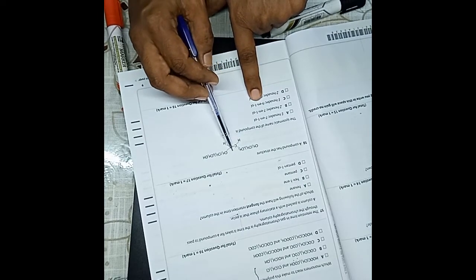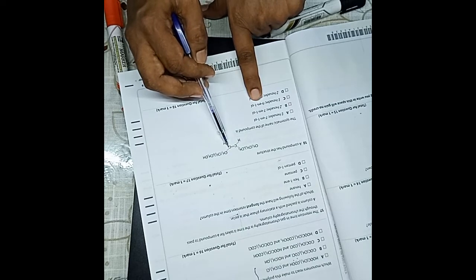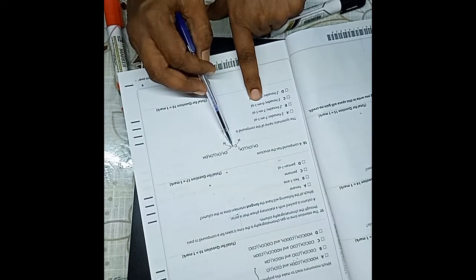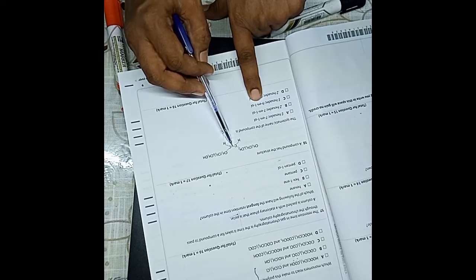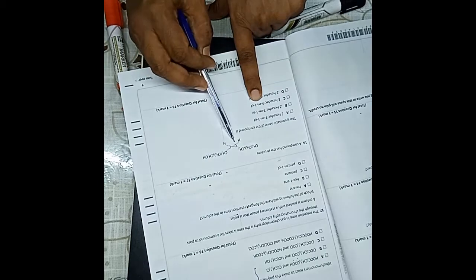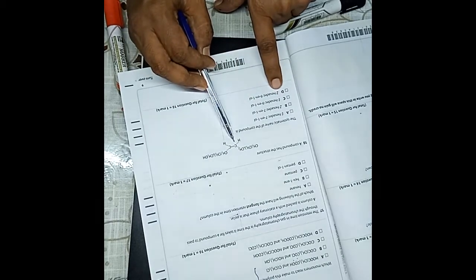Then see the geometric isomerism here. The priority groups are on the same side of the double bond. Therefore, it is Z type. Therefore, the last one should be the answer, Z.